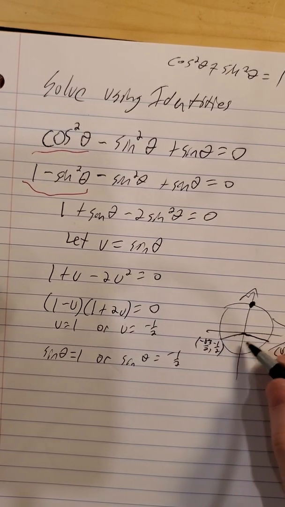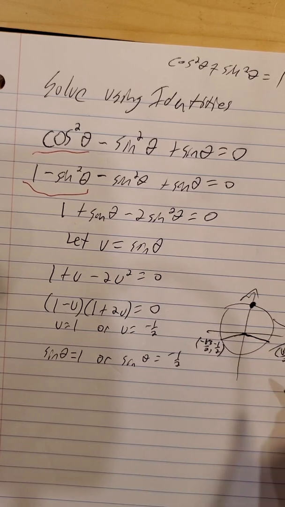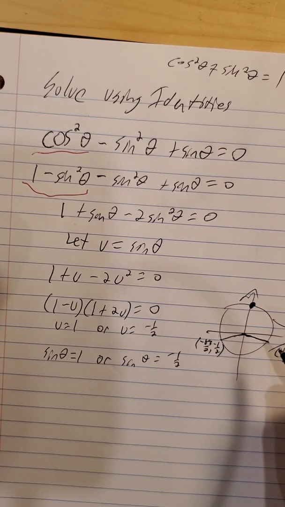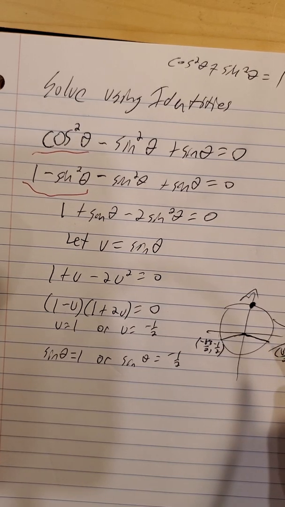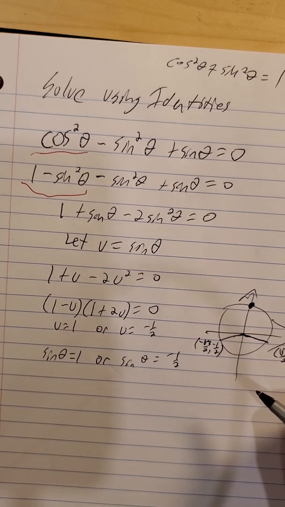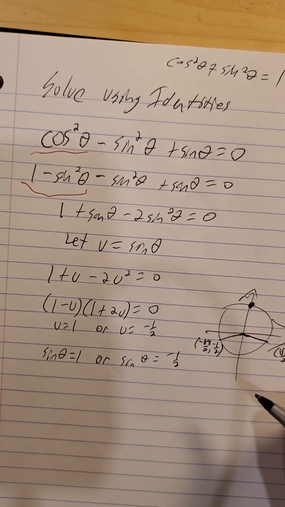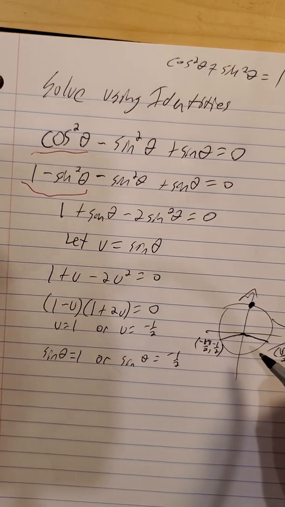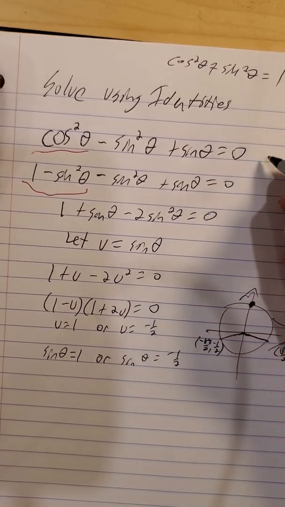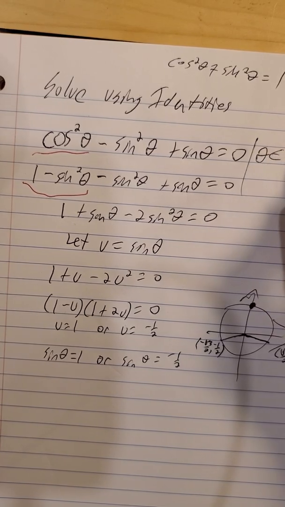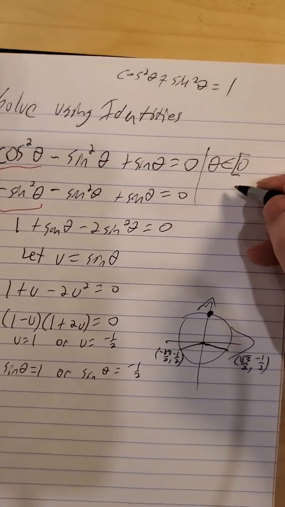Each of these is 30 degrees off of the horizontal. On this one, did they give us restrictions? I believe they wanted us to do 0 to 2 pi, and my apologies, I forgot to mention where theta is. We'll keep this on 0 to 2 pi.